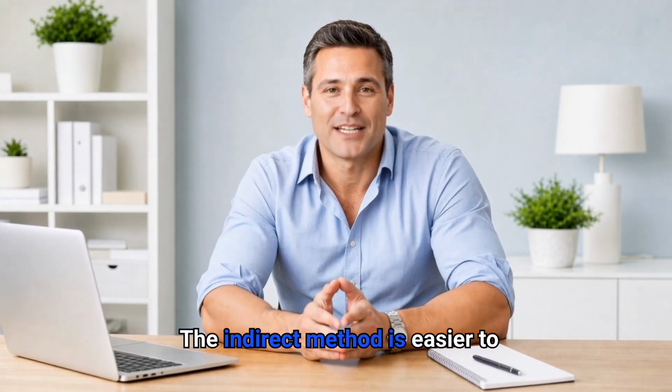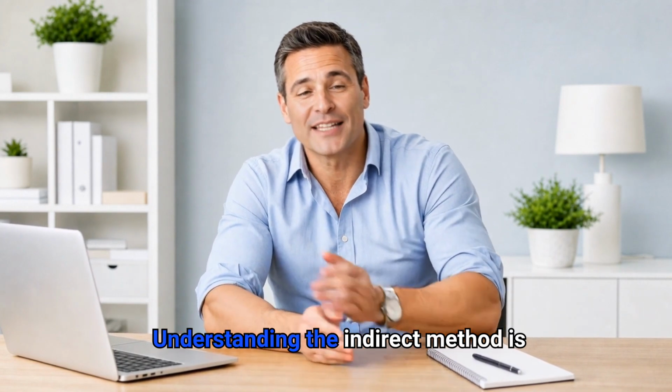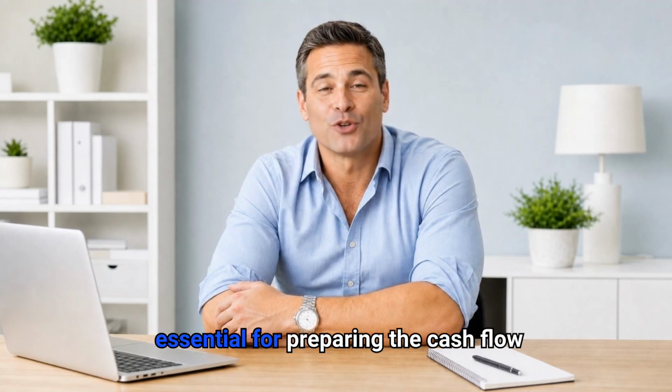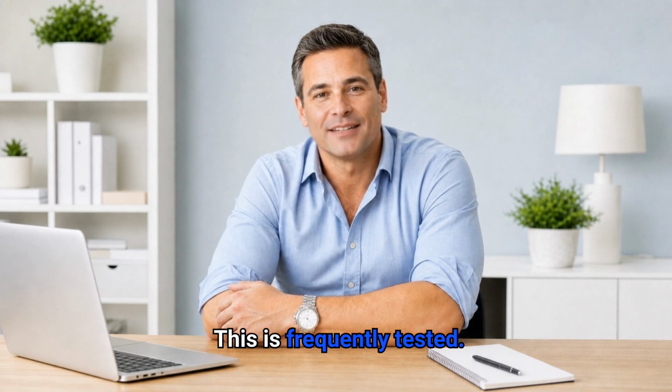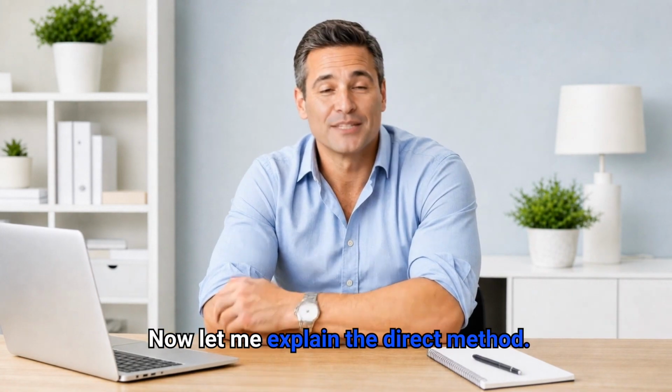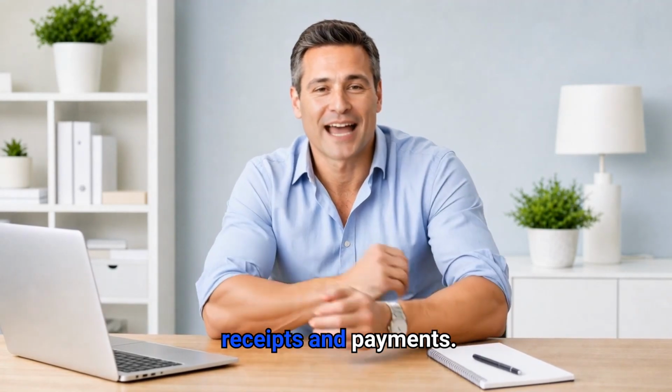The indirect method is easier to prepare. It is used by many businesses. Understanding the indirect method is essential for preparing the cash flow statement. This is frequently tested. Now, let me explain the direct method. The direct method lists the actual cash receipts and payments.